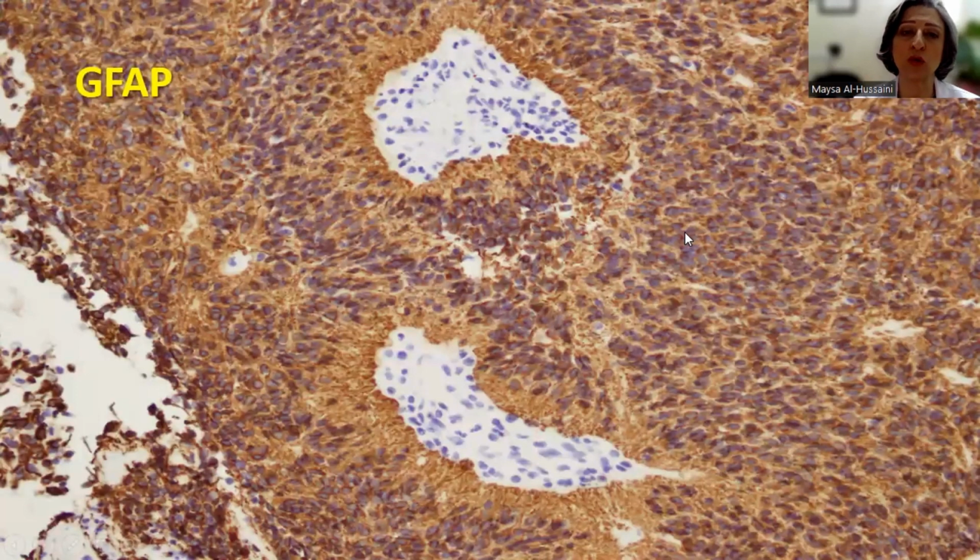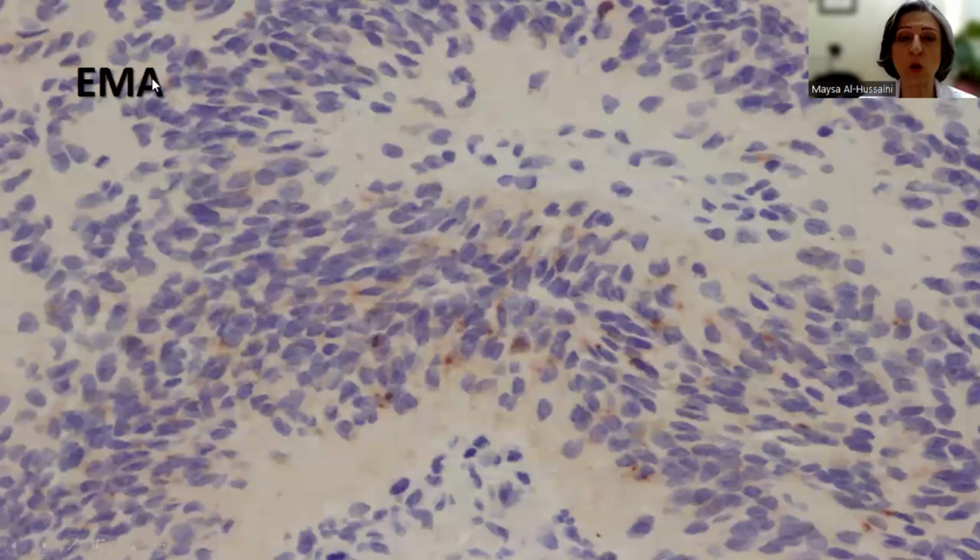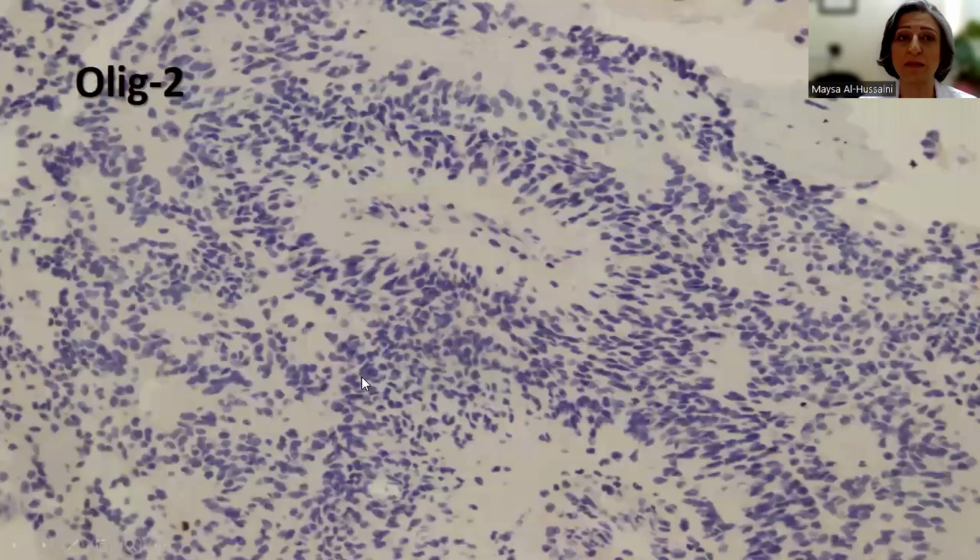But remember, as I showed you in a previous video, GFAP can also be utilized to highlight the negative staining of the microvascular proliferation, as well as really it beautifully illustrates the tendency for the palisading around the blood vessels. So in a way, this is more supportive of ependymoma. Next stain is the EMA, which tends to show cytoplasmic dot-like positivity in the tumor cells, and this would also support that this is ependymoma.